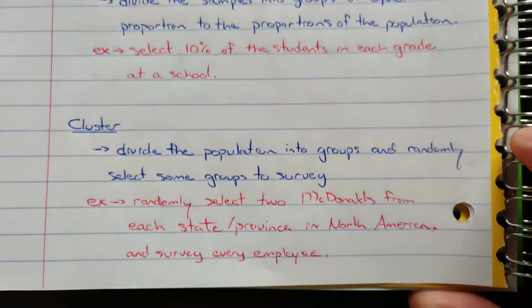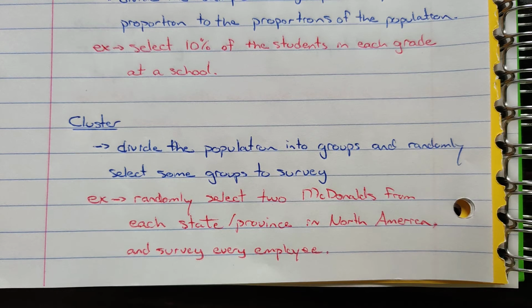A cluster sample is when you divide the population into groups and then randomly select some of the groups to survey. So randomly selecting 2 McDonald's from each state or province in North America, and then surveying every employee at that McDonald's. So we take all the McDonald's in Ontario, all the McDonald's in Quebec, all the McDonald's in Ohio, and each state, province, the various provinces in Mexico, and we select 2 of those McDonald's and do a survey of every single employee in those McDonald's.